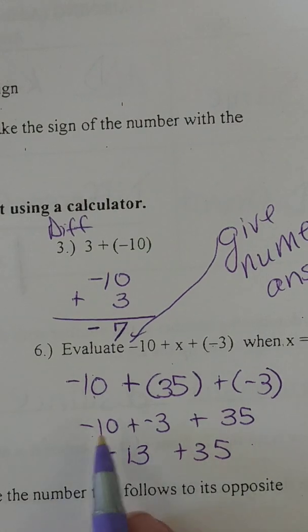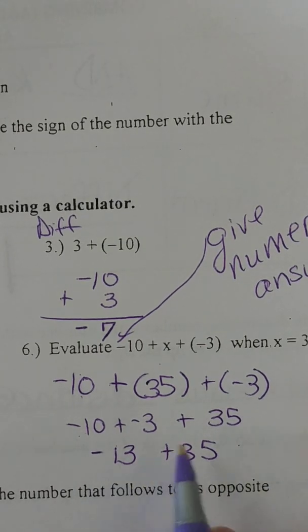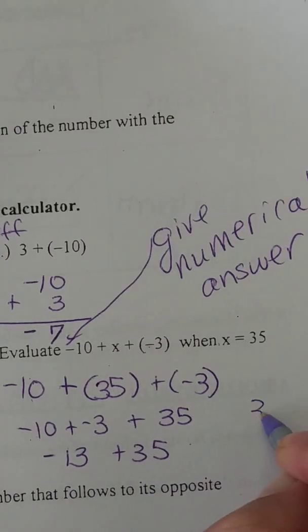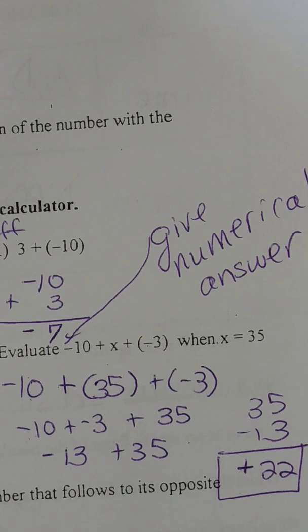Now, because these signs are the same, I add the numbers and keep the sign. And I still have to add in the 35. These aren't the same. They're different, so I need to do the difference. There's more positives, so my answer is going to be positive. 35 minus 13 is 22, and I'm doing a lot of work, so I box it in. Okay?